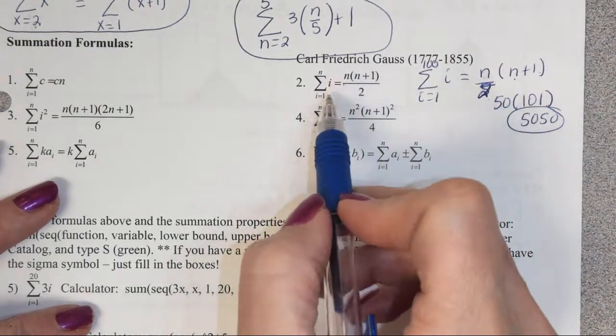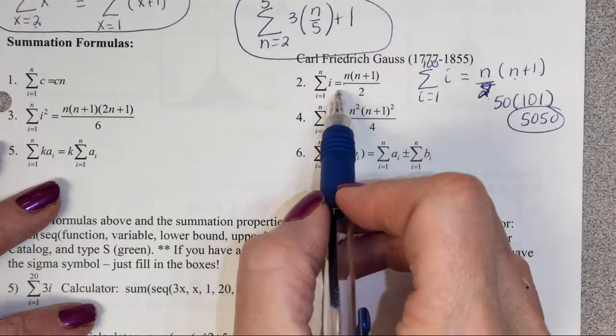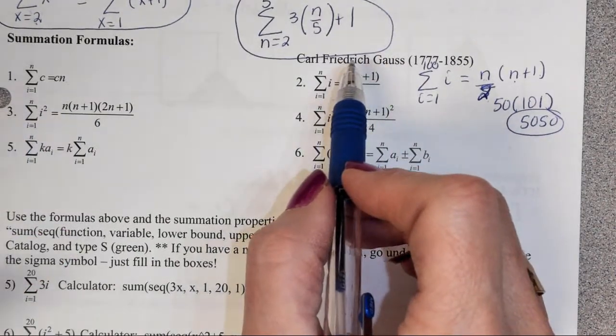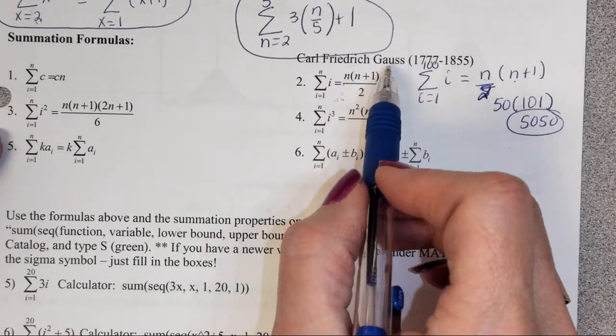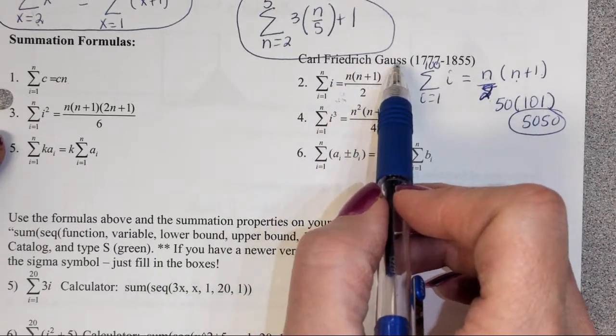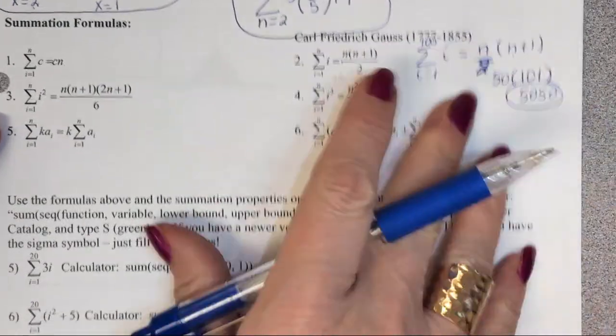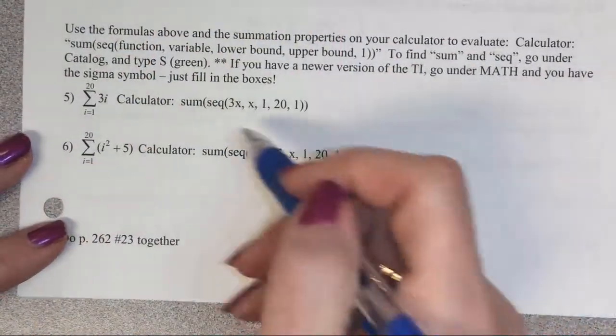So he was really using this formula back when he was in 3rd grade. And Gauss went on to be a famous mathematician. He did a lot with both math and science. There are some Gaussian laws in science that are attributed to him, so he was a very intelligent man.